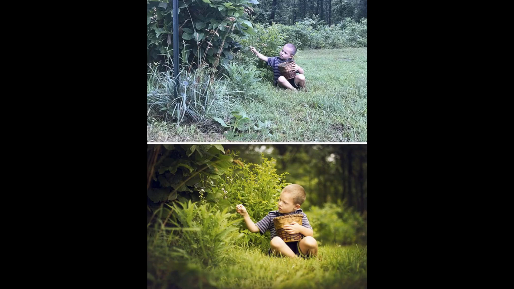I promise you, it's not just about how the colors look, but the fact that they were able to frame the camera in a very specific way evokes a much more cinematic and storytelling feeling.